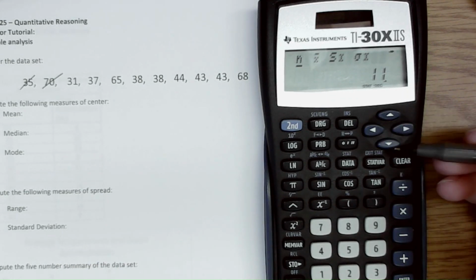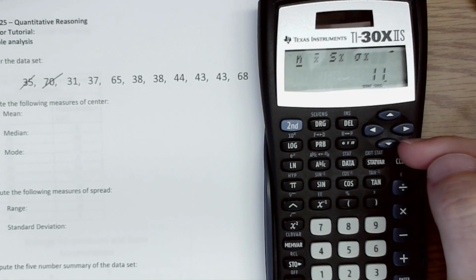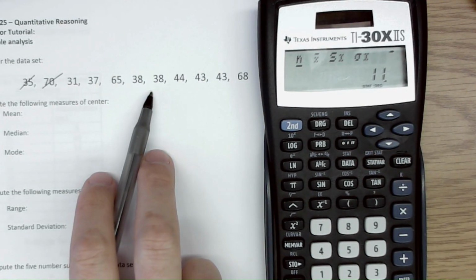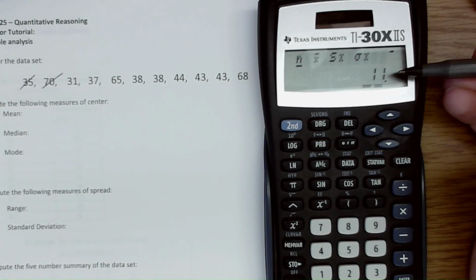If you made a mistake like I almost did, where I didn't hit the down arrow twice, and you enter a number as the frequency of a corresponding number, this n value is going to be out of whack. So if it actually says the number of items that we were expecting to have entered, it is unlikely that I've made a data entry error so far.